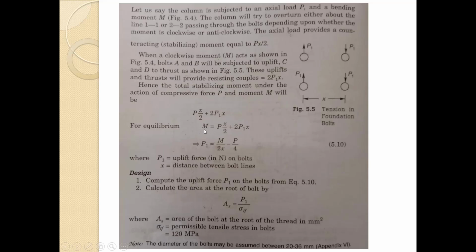So for equilibrium, we equate the moment to these two: M equals Px by 2 plus 2P1x. So we get P1 equals M divided by 2x minus P by 4. P1 is nothing but the uplift force in the bolt, and x is the distance between the bolt lines. Now for this P1 force we have to design the bolts.